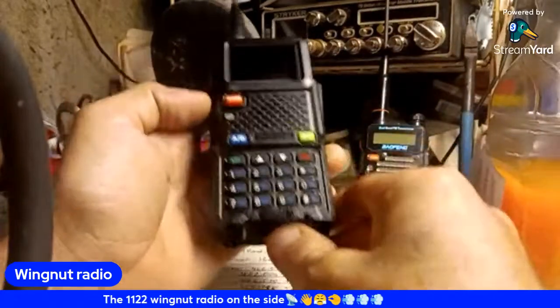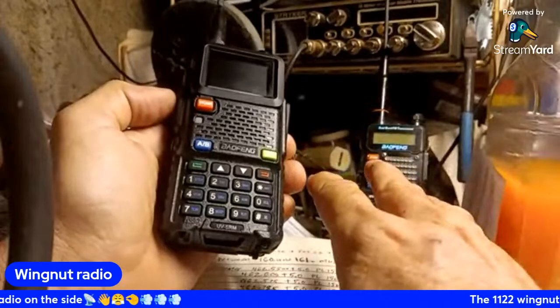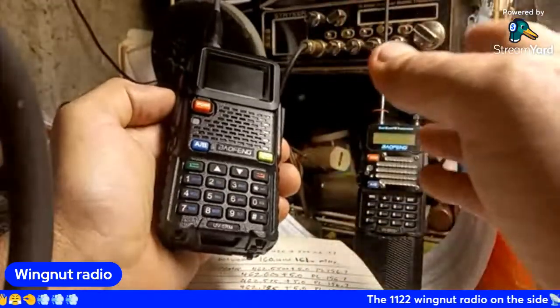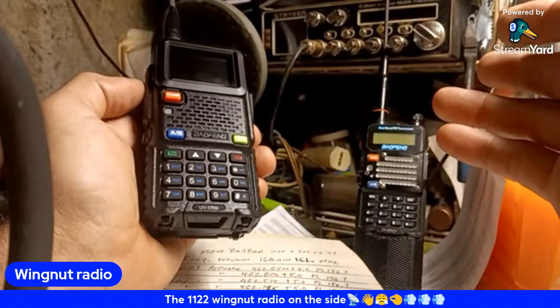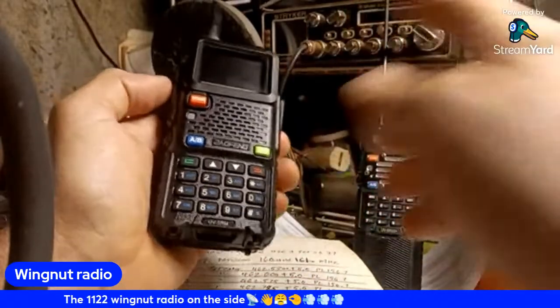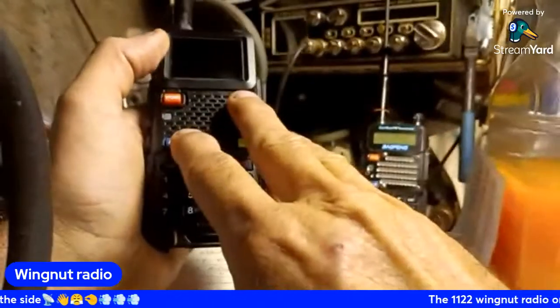So, when we key up, we would transmit to the repeater. The repeater would push it out, and then we would receive that transmission on another frequency.